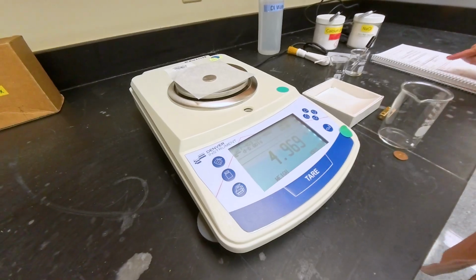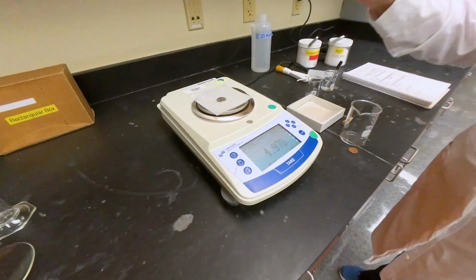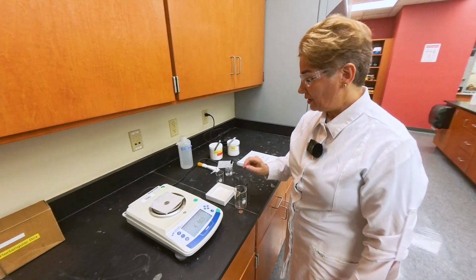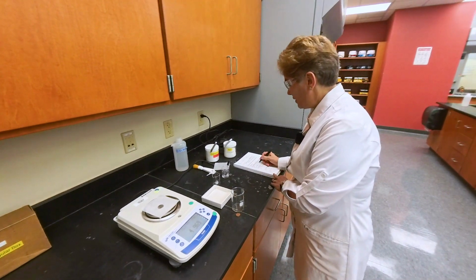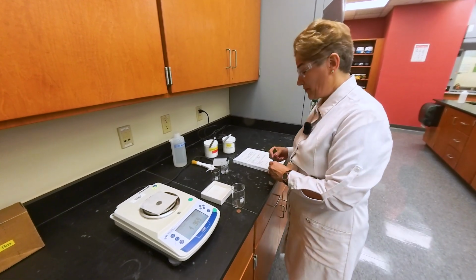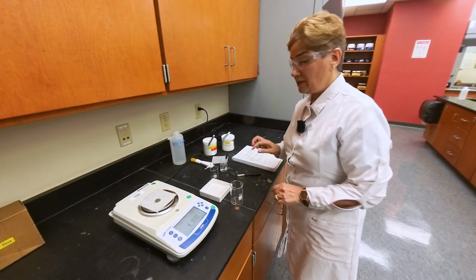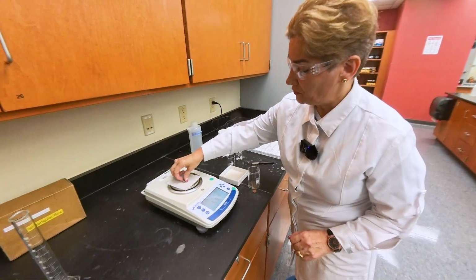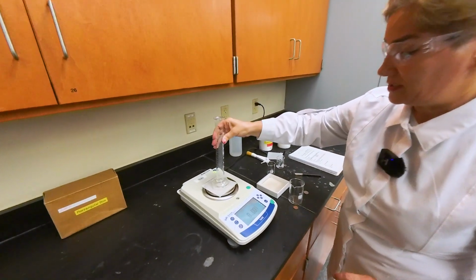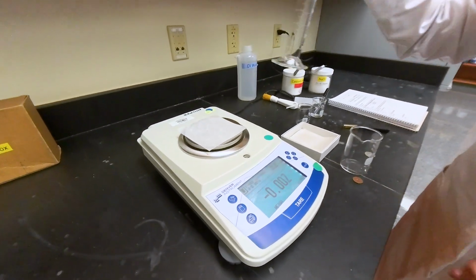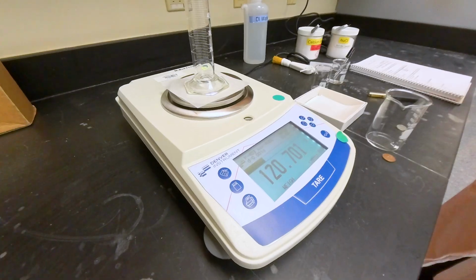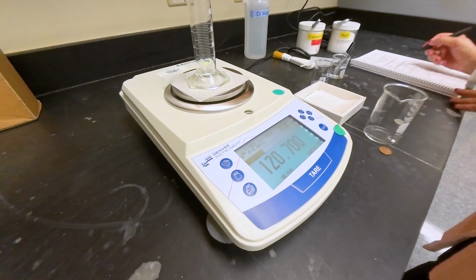Now I have a nickel on the scale, and that's the mass. We are going to focus and record the exact number we have for the nickel. Next item, 100 milliliter graduated cylinder. So I remove the nickel and place my 100 milliliter graduated cylinder. I want to make sure it's 0, and I place the 100 ml graduated cylinder. Record that number.